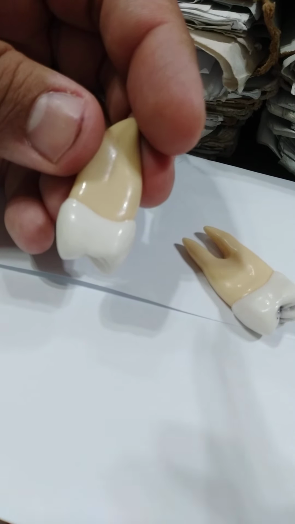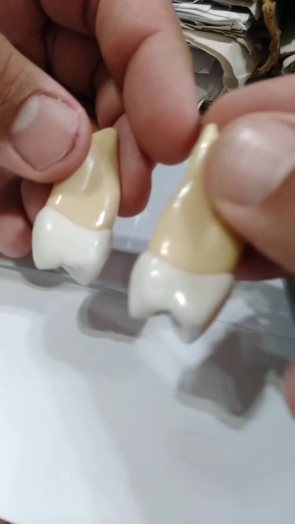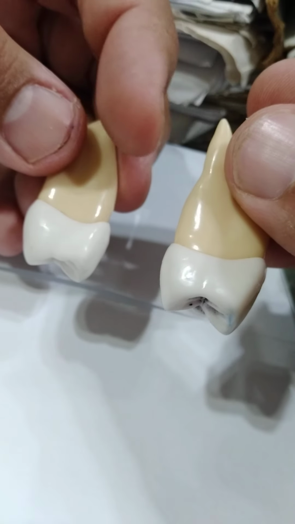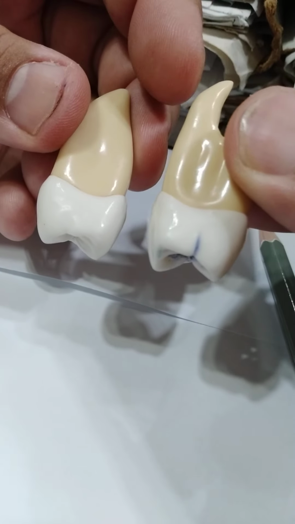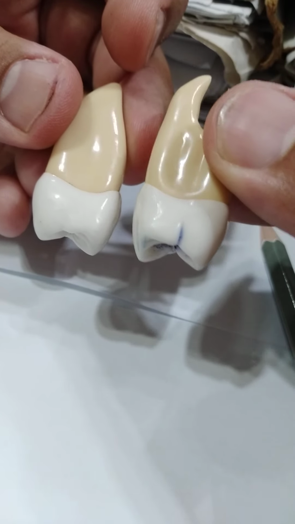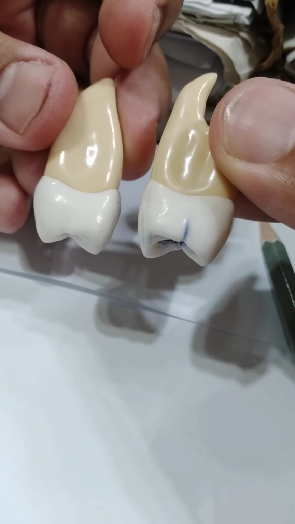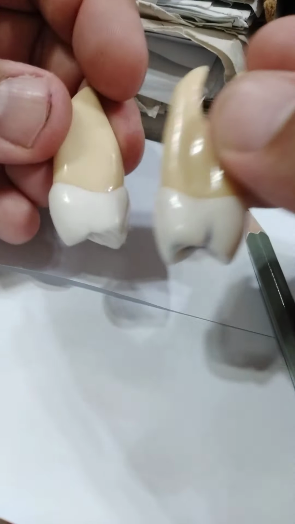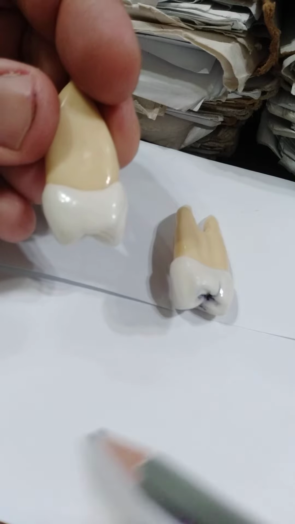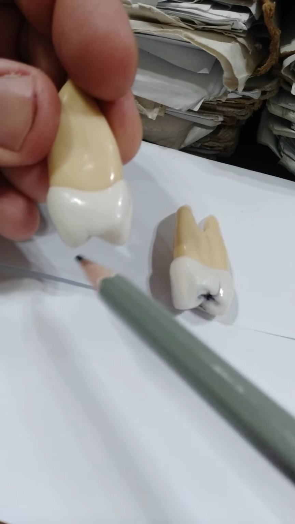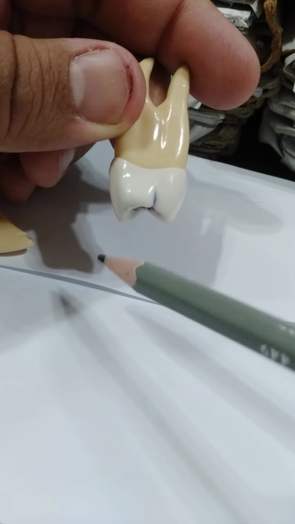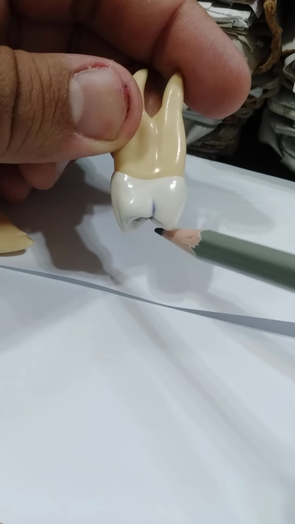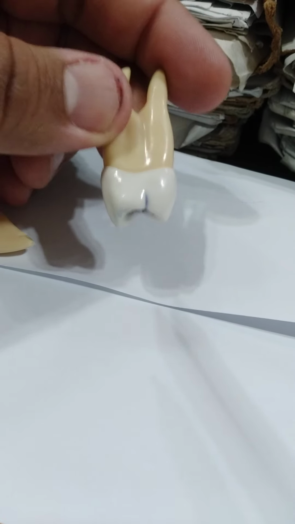The mesial aspect is similar to that of the mesial aspect of the maxillary first premolar, with some exceptions. The cusp heights are equal in the maxillary second premolar. You can see that this buccal cusp and lingual cusp are almost of equal height, whereas in the maxillary first premolar on the mesial surface, this buccal cusp is longer, and this lingual cusp is 1 mm shorter than the buccal cusp.